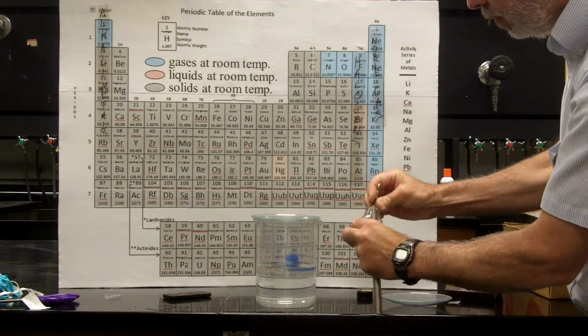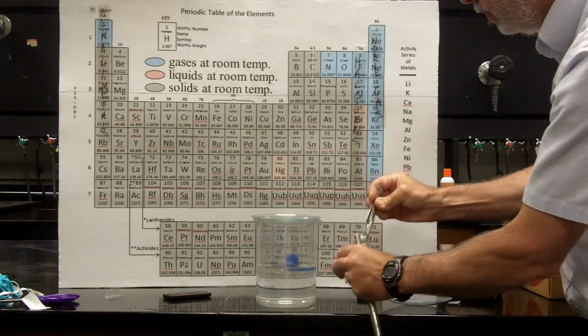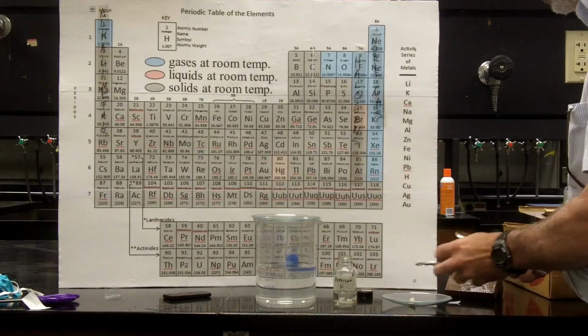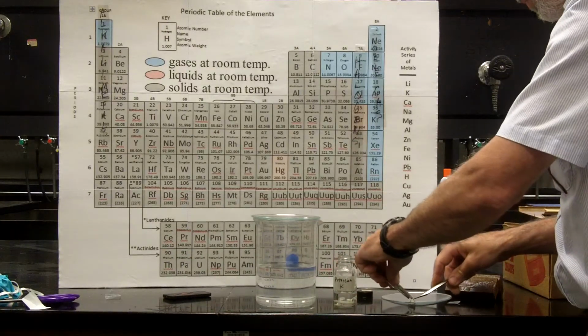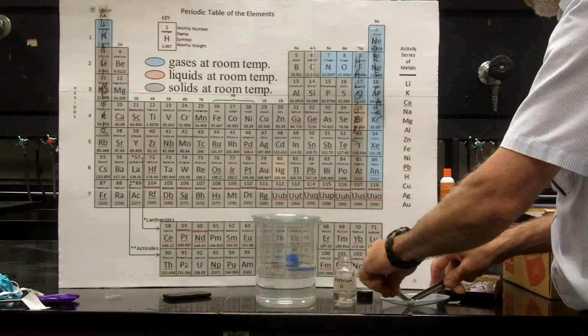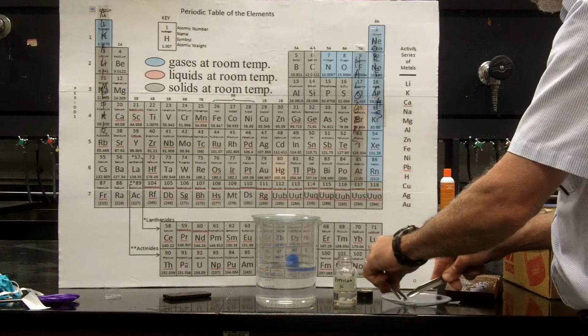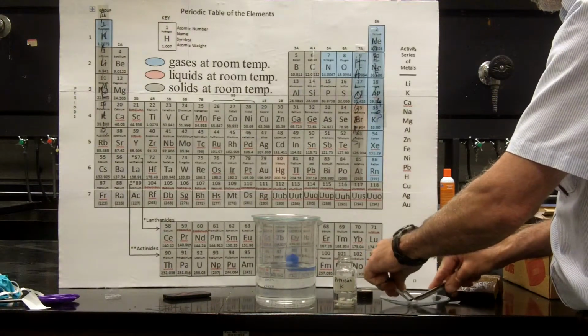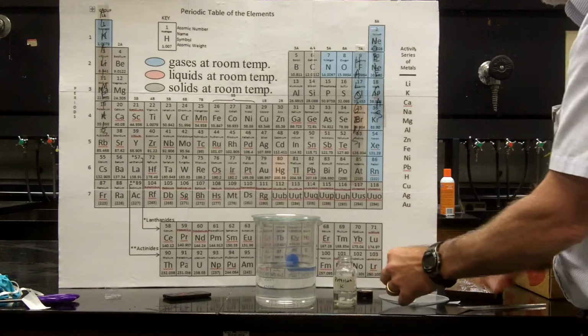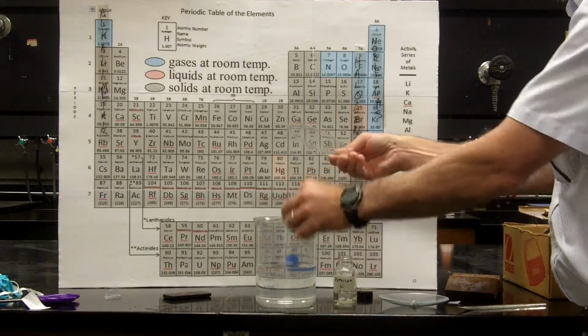If I take out a piece of potassium and cut off a little small piece of it, watch carefully, it'll happen quickly.